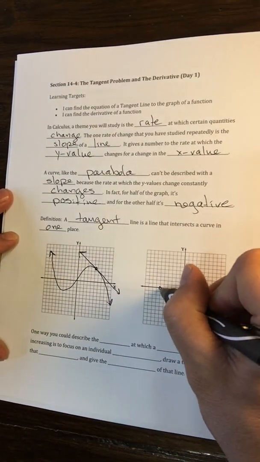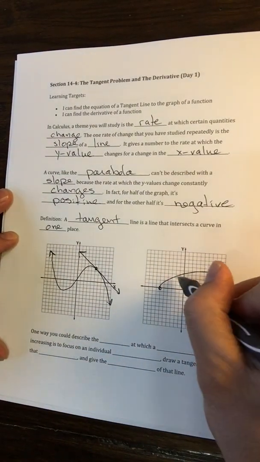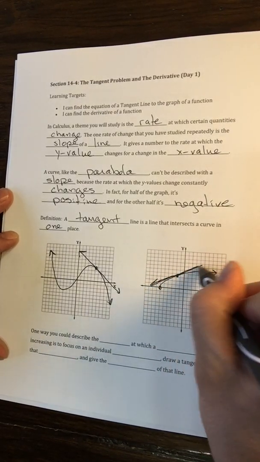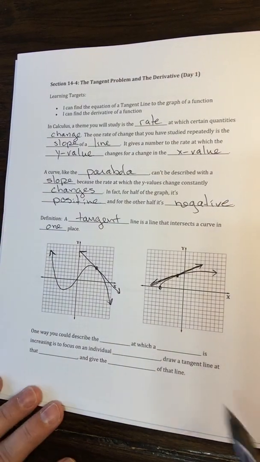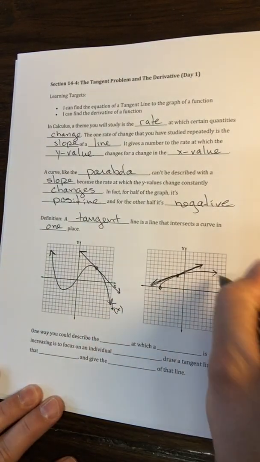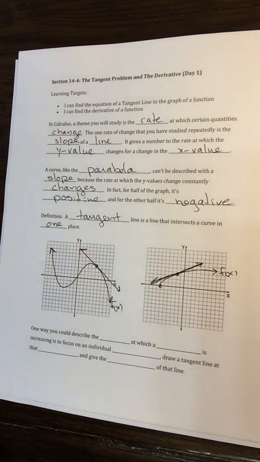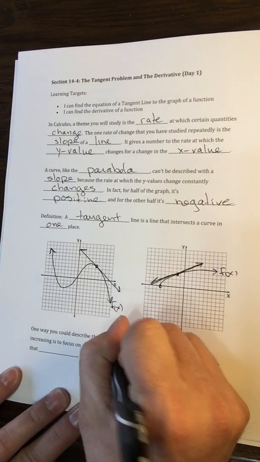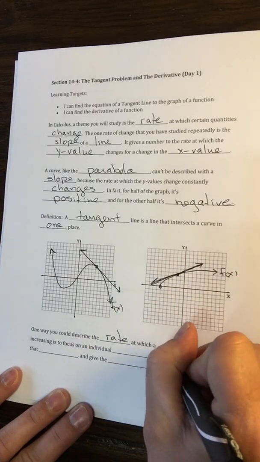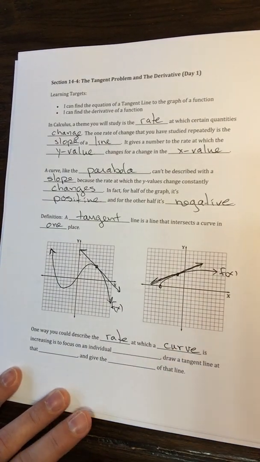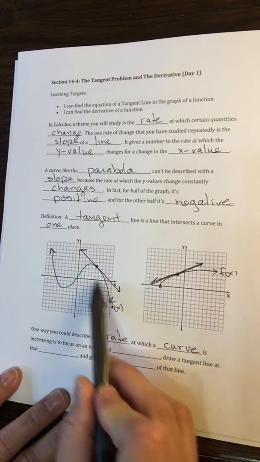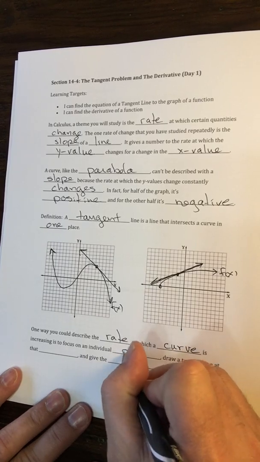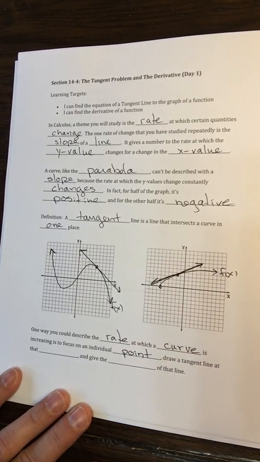And here we'll do kind of a square root function looking thing. We'll put one point right there, and we'll do our best to draw a line that just intersects that curve in one place. This is the graph of f of x, and that line is called a tangent line. Now, one way that you could describe the rate at which a curve is increasing, not a line, but a curve. How could I describe how this curve is? Well, this one's decreasing, that one's increasing. Is to focus on an individual point, like the ones that I put on this graph.